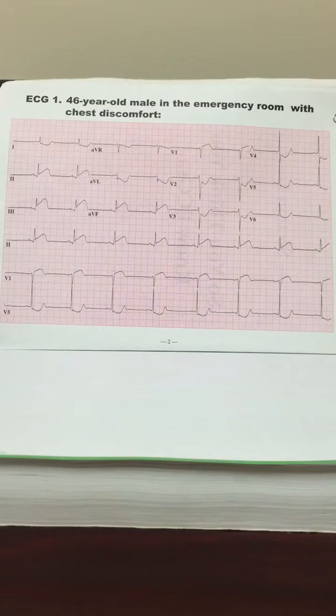And then next, you can go back to the P waves and see if you have any abnormalities within the P wave itself. Two things that it's always good to look for are P pulmonale or P mitrale. P pulmonale is a sign of right atrial enlargement.